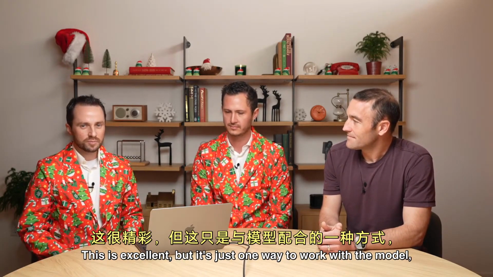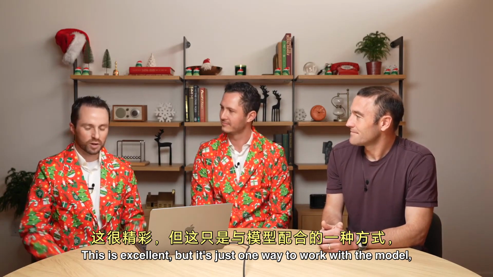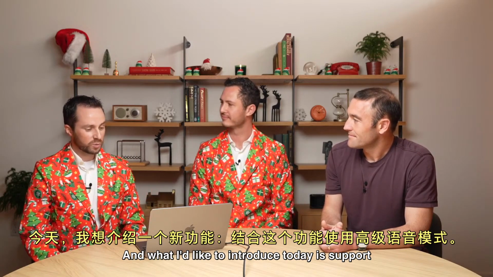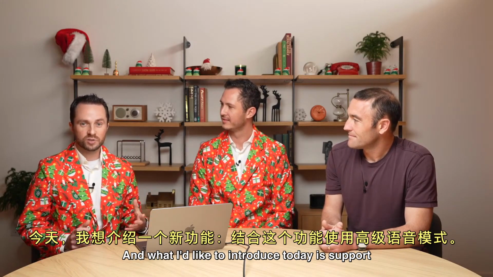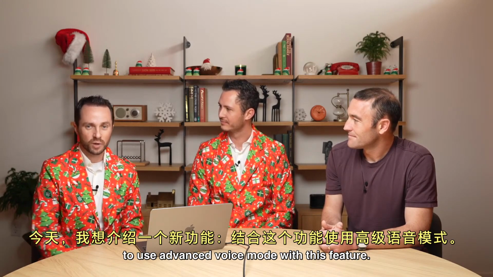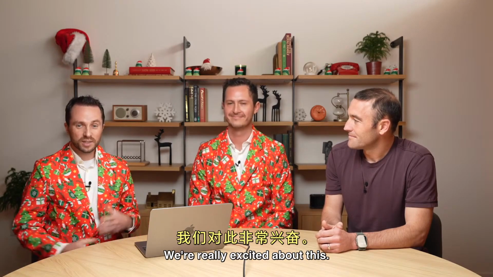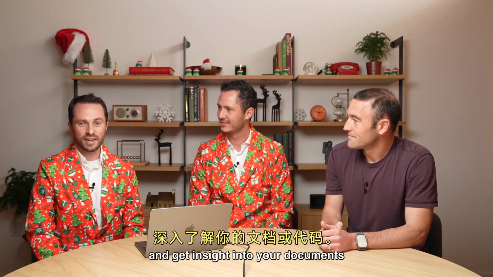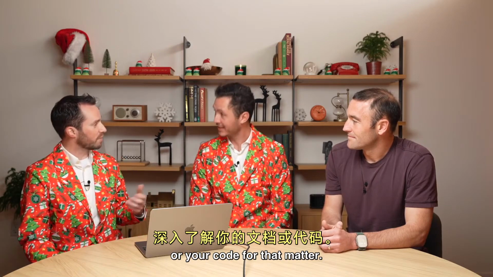This is excellent, but it's just one way to work with the model, this sort of text in, text out method. And what I'd like to introduce today is support to use advanced voice mode with this feature. We're really excited about this. We think that this paradigm is a really interesting way to talk with ChatGPT and get insight into your documents or your code, for that matter.